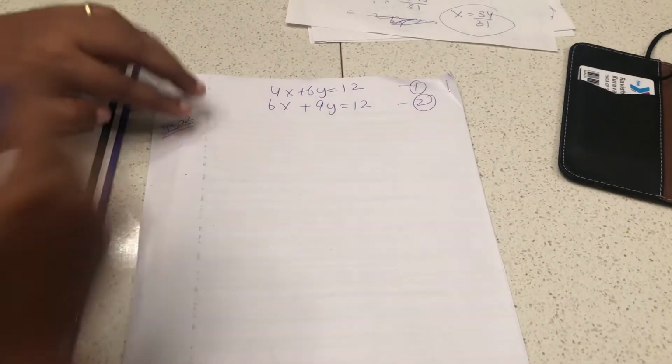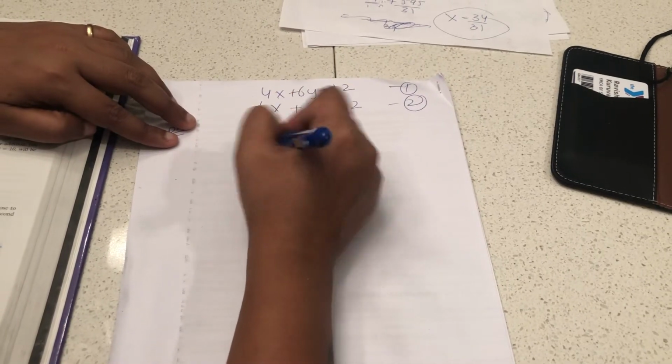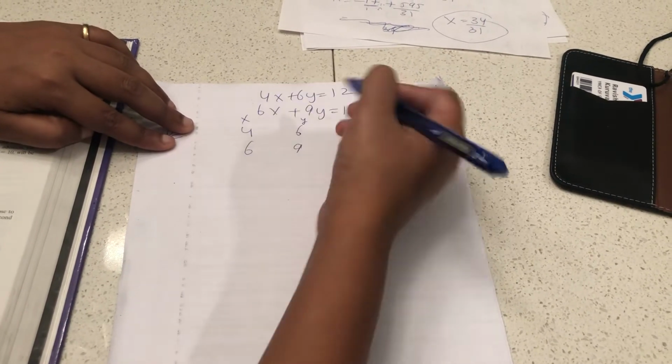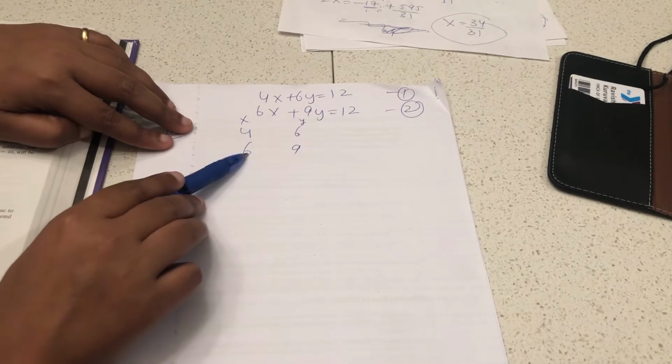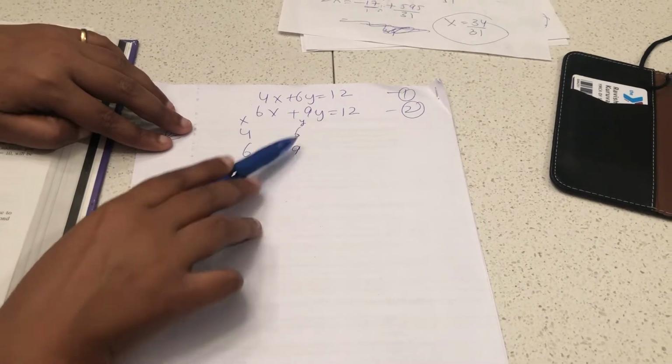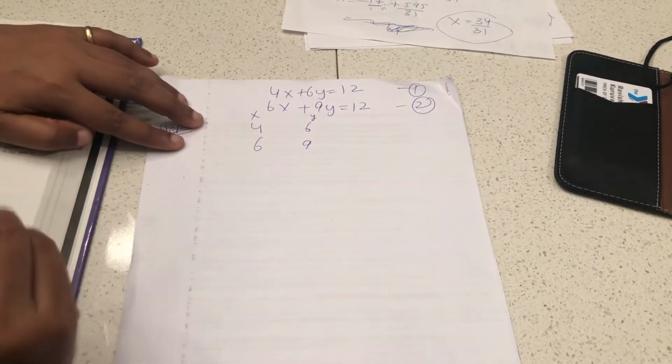What do you do? Write the coefficients. 4, 6, 6, 9. These are my x's, these are my y's. Okay, can I write 4 as 6? 6 as 4? No. 6 as 9? 9 as 6? No. Let's write 4.